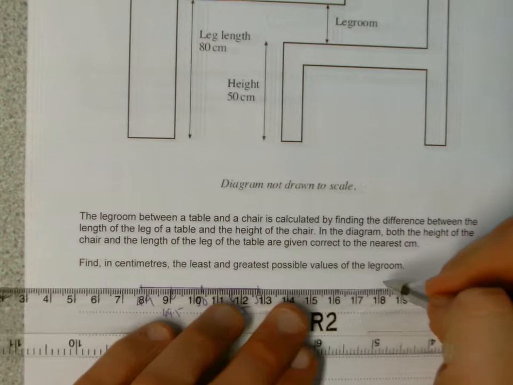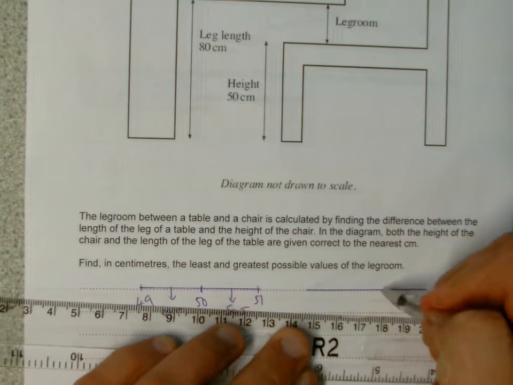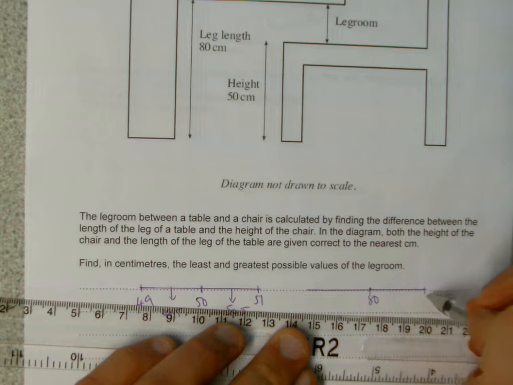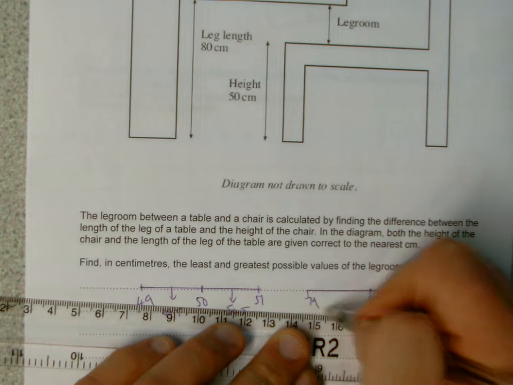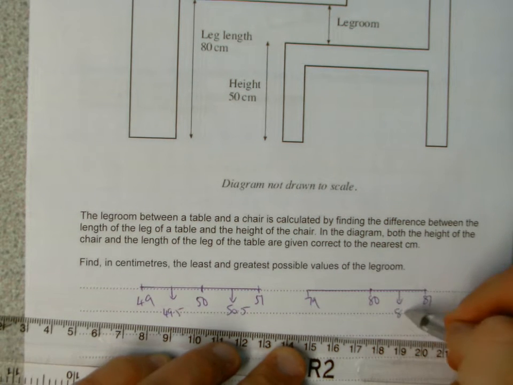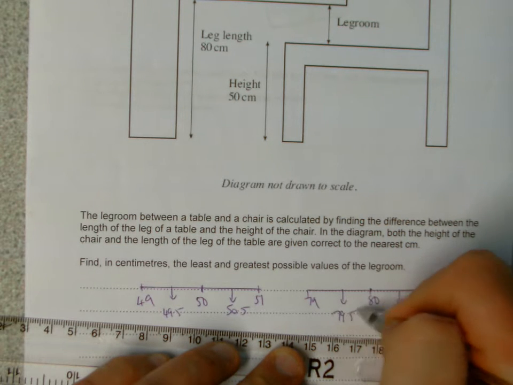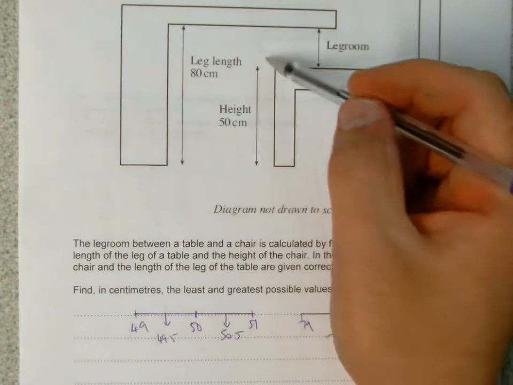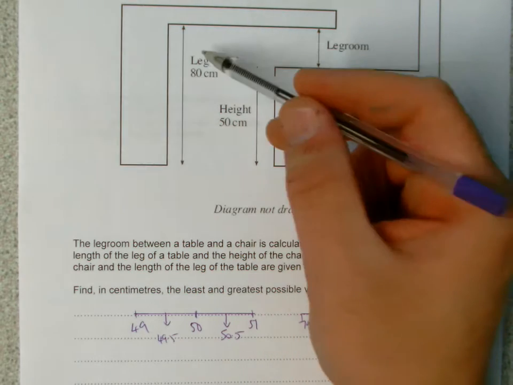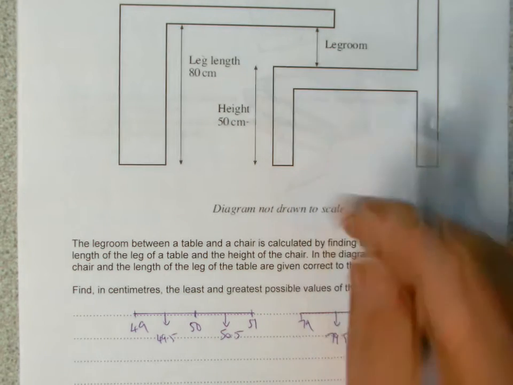Okay, the same then for the leg length. You've got 80, it's going up in ones. So the greatest it can be is 80.5. The least it can be is 79.5. Now remember what we said earlier, to get this gap here, the leg room, you need to take away leg length, take away the height.